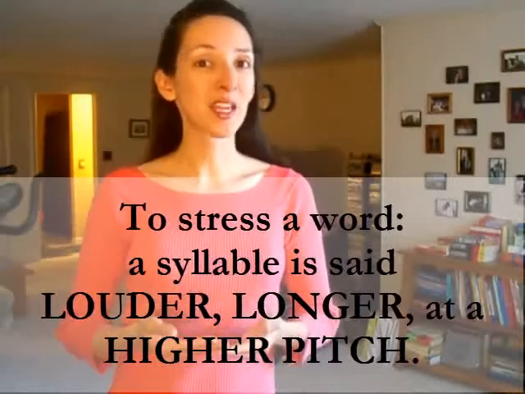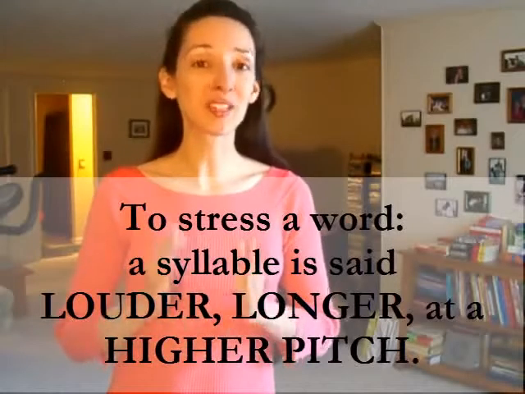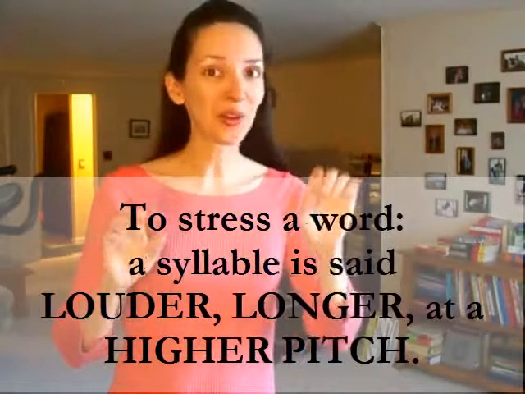Now, in previous lessons, we talked about word stress, and in stressing a word, I explained that it was necessary to make a syllable louder, longer, and at a higher pitch. So you may be wondering right now, what's the difference? Before, we were talking about making our voice go higher in a word, and now we're also talking about making our voice go high or keeping it low.